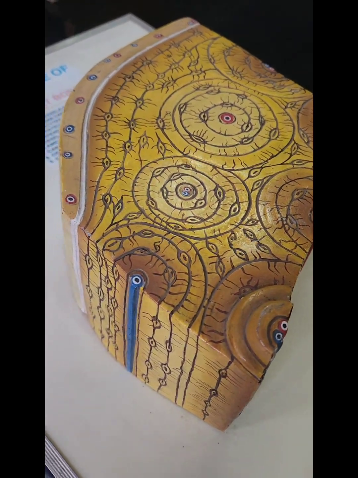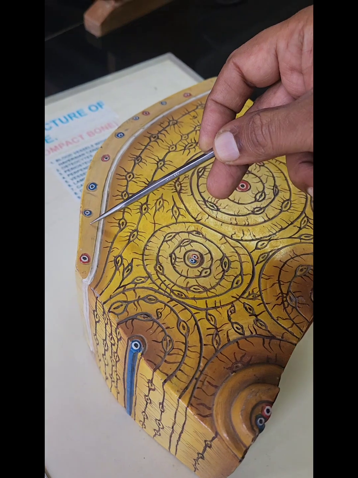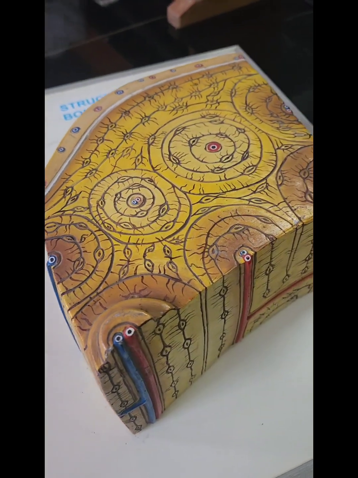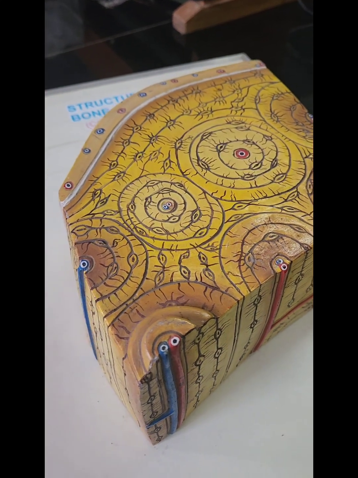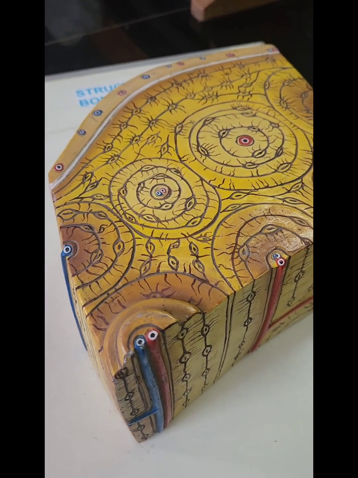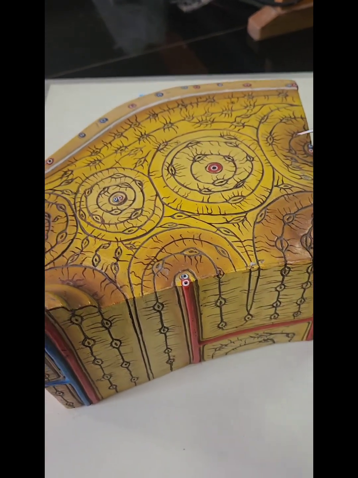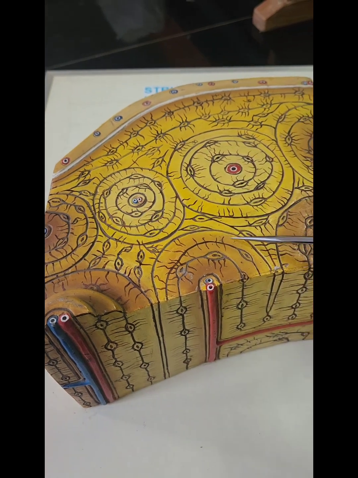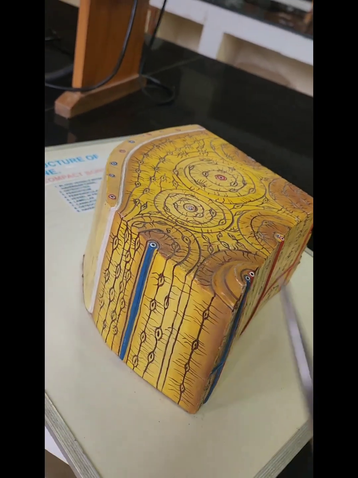This is the model of microstructure of compact bone. This is periosteum, and these are the different Haversian systems in the compact bone. We will also see different lamellae. We will see one by one. Structural unit of compact bone is Haversian system or osteon. So all these are osteons, different osteons arranged side by side longitudinally along the length of the bone.